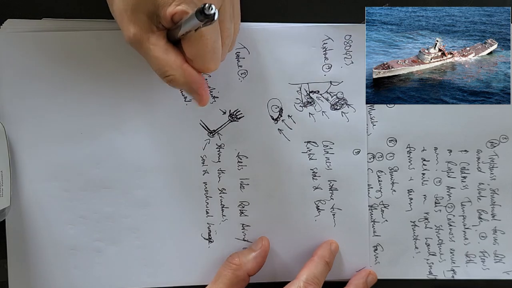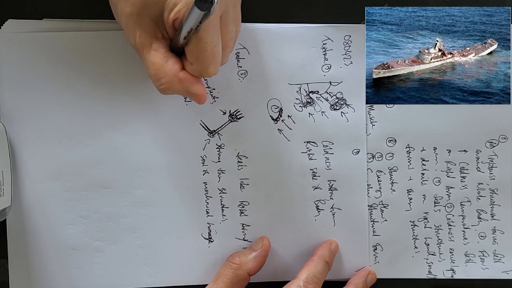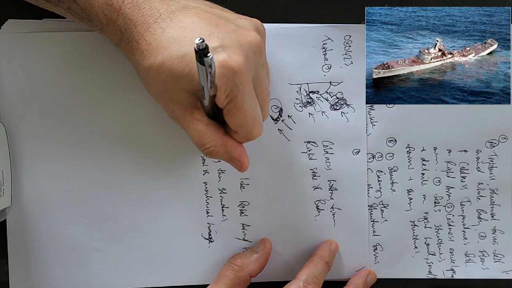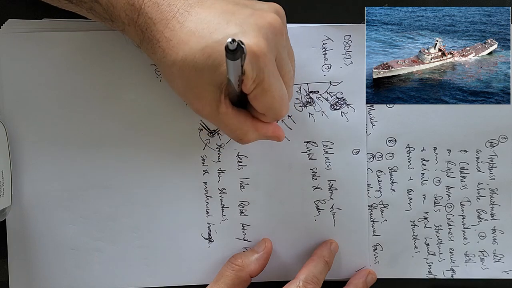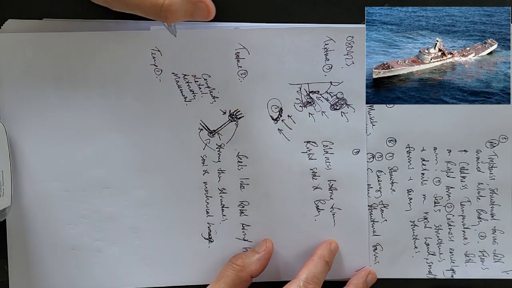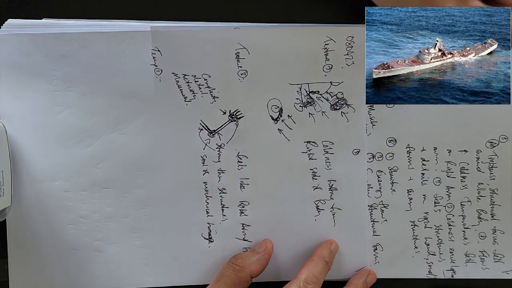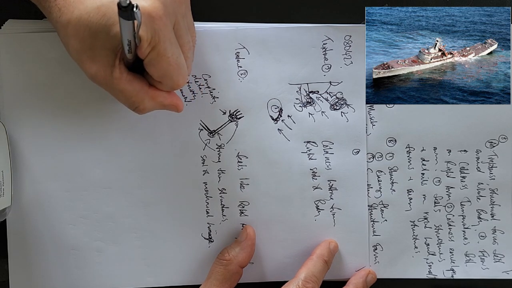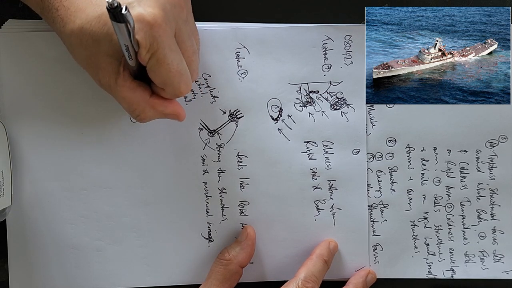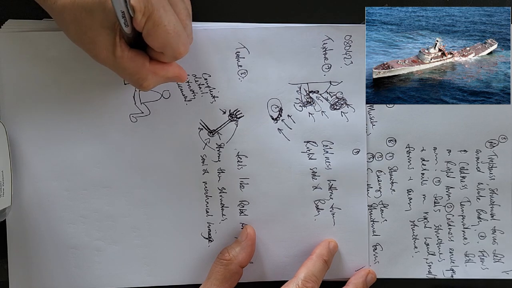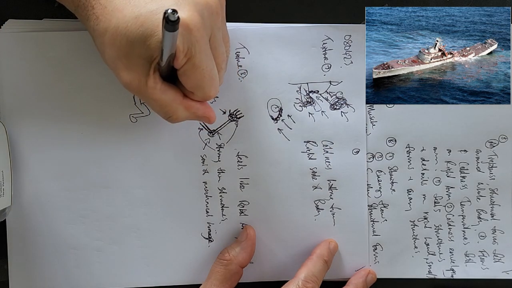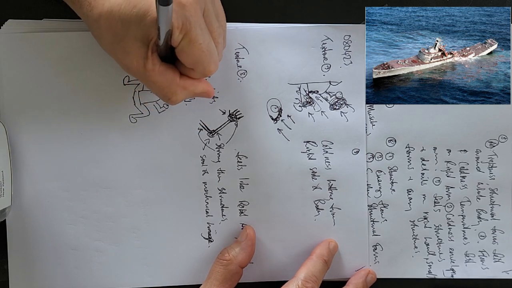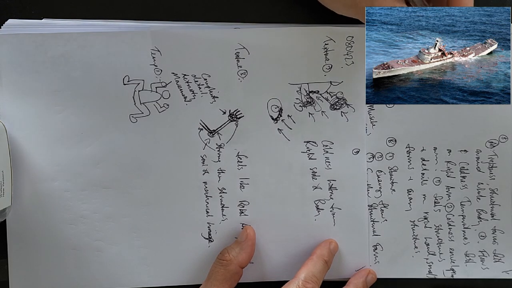Okay, 3. Temp. Temp 1. Feet. Form. All right.